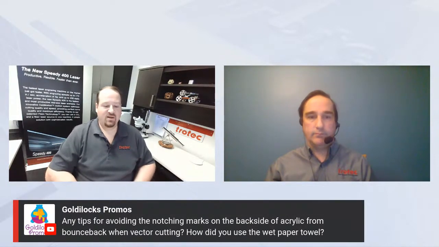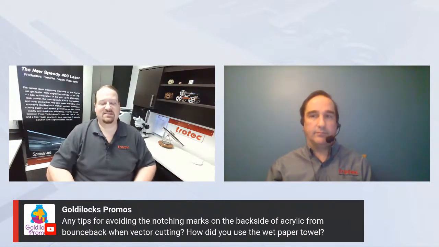Any tips for avoiding the notching marks on the backside of acrylic from bounce back when vector cutting? How did you use the wet paper towels? That's a great question, and that's a new laser hack that I have in my new Laser Hacks 2.0 seminar that we have promoted. The wet paper towel works exceptionally well.